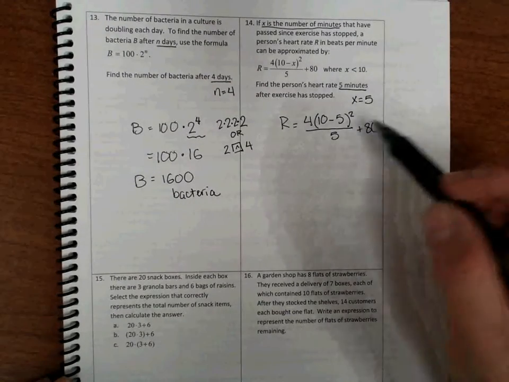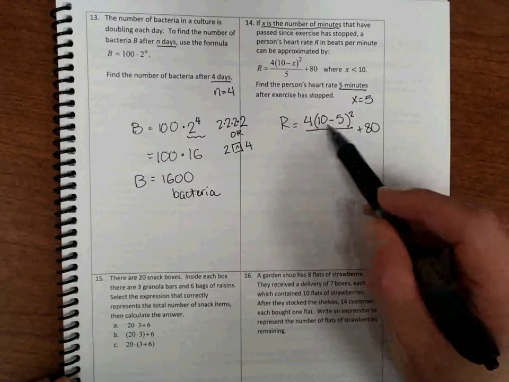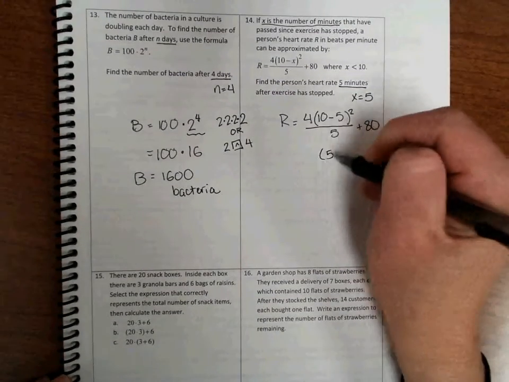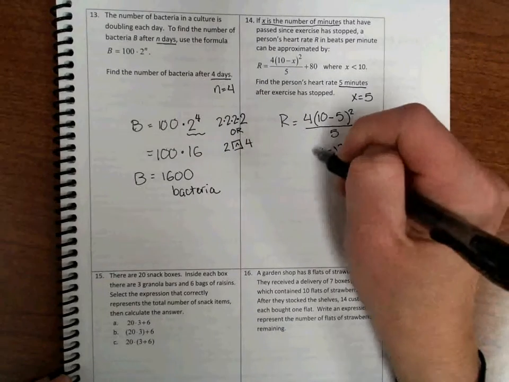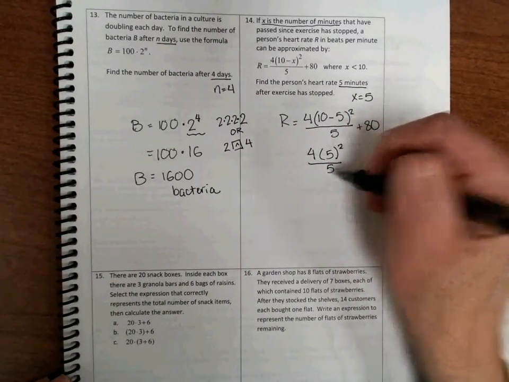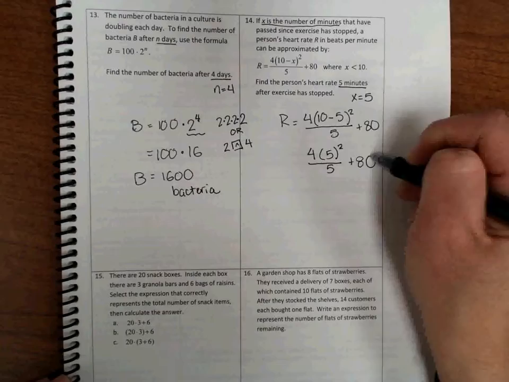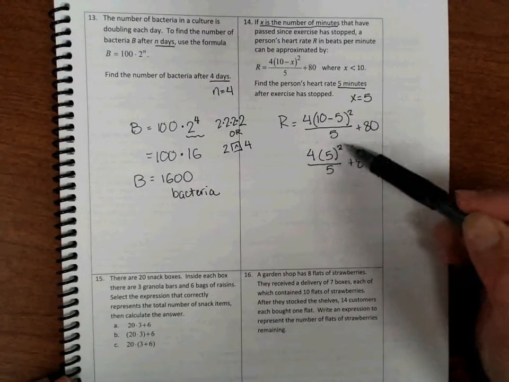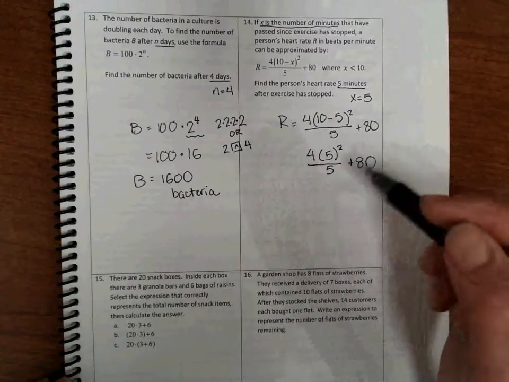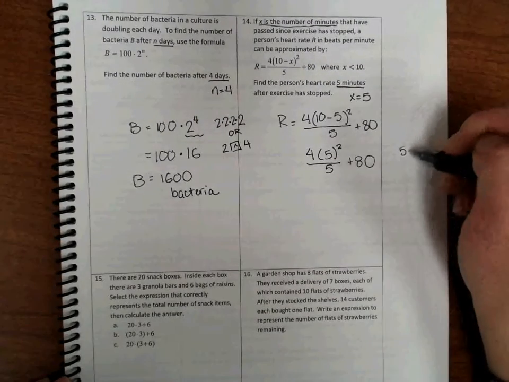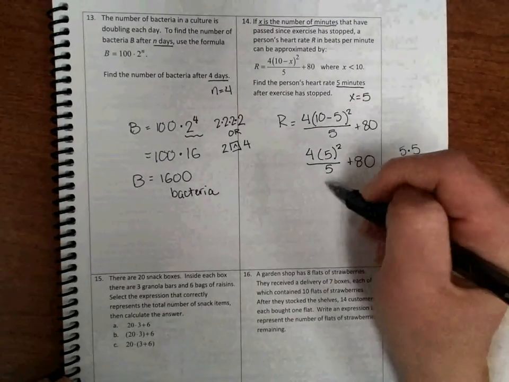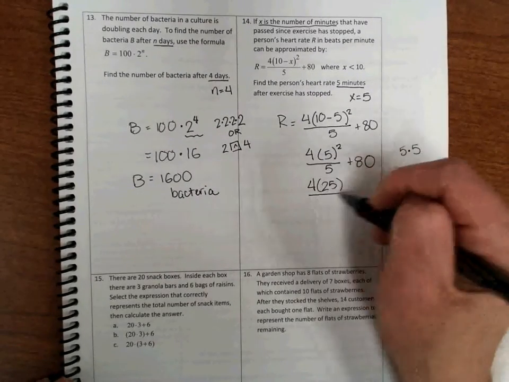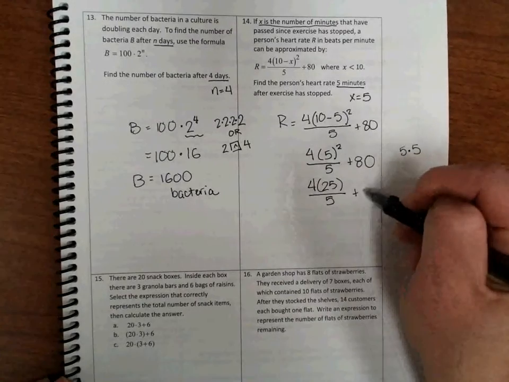Alright, following my order of operations, I've got parentheses, definitely do that first, so 10 minus 5 is 5. Copy everything else. I know it's kind of a pain to copy it, but it's important. So we've got 5 there. Now I need to deal with the exponent next. So parentheses, then exponent. So 5 times 5, or use your caret button, gives you 25. So I have 4 times 25, all over 5, plus 80.